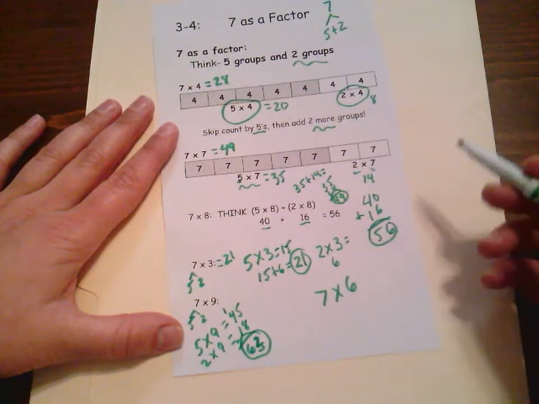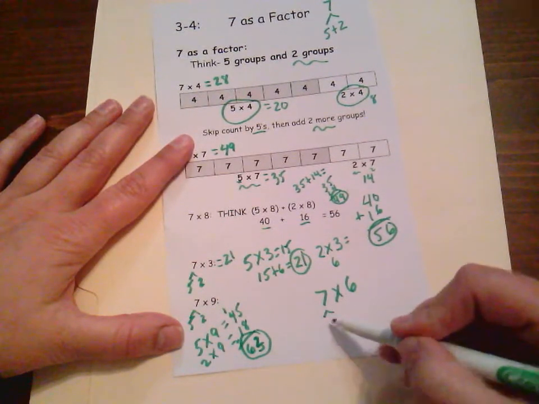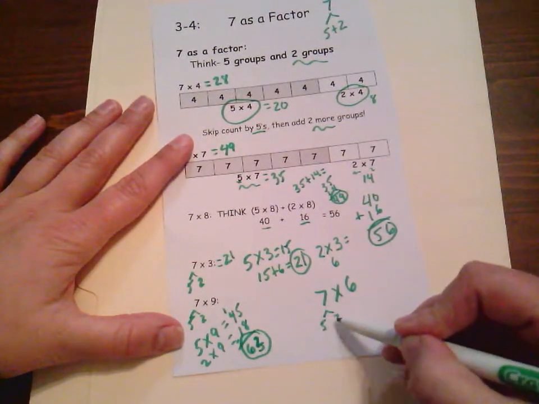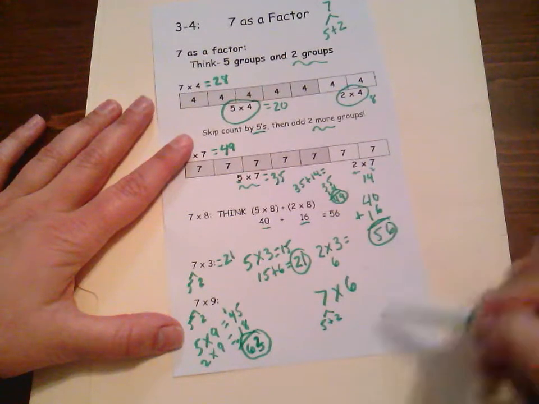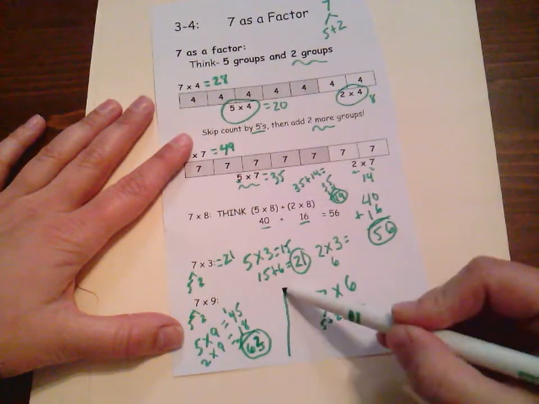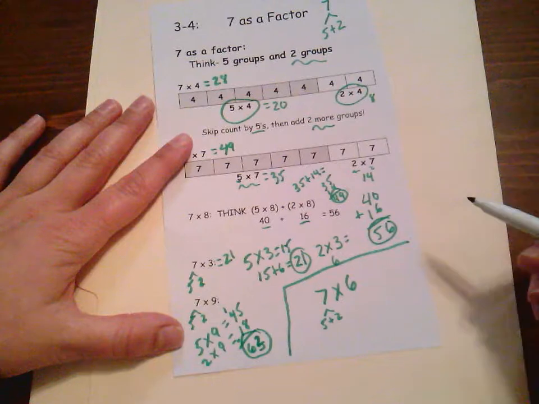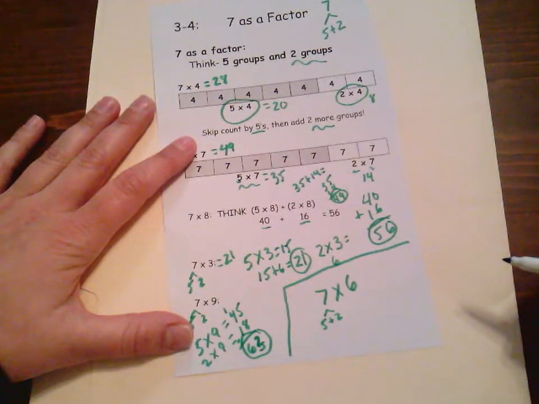Since we are practicing 7 as a factor, let's go ahead and use our 7 as a factor and think about it as a 5 and a 2. So at this time, you can pause the video and give this one a try on your own, and meet me back here for the final answer.